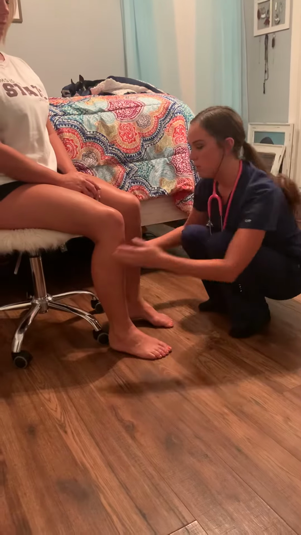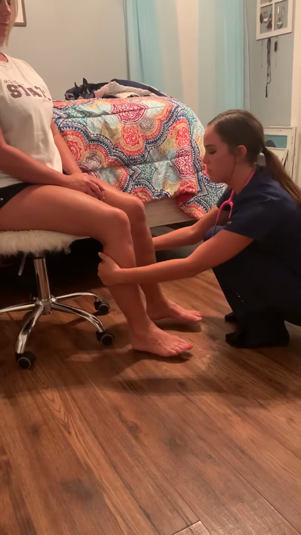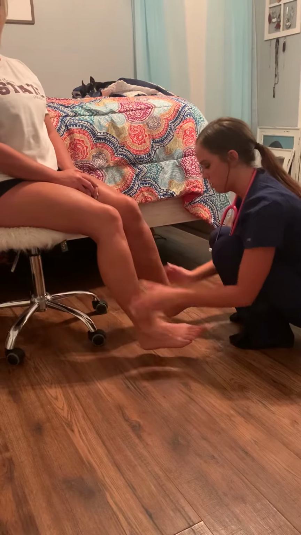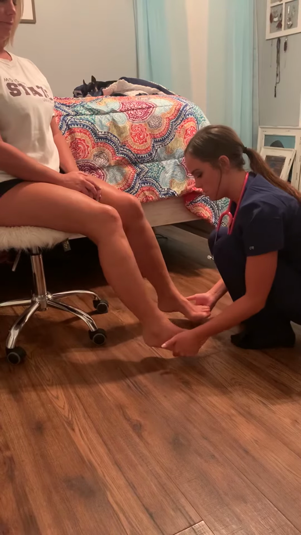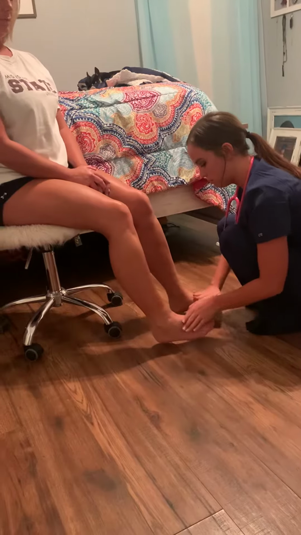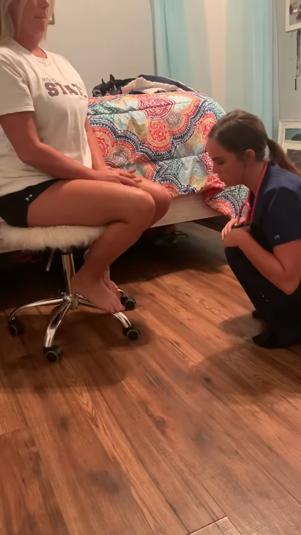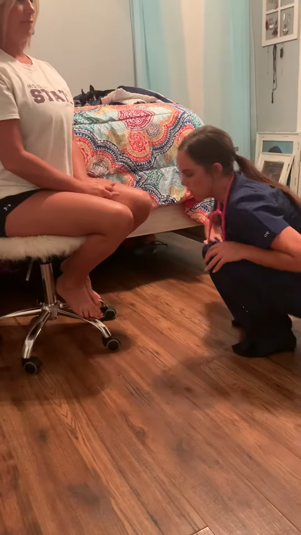And you can push against my arms, push on my hands and pull up. She has normal 5+ muscle resistance.